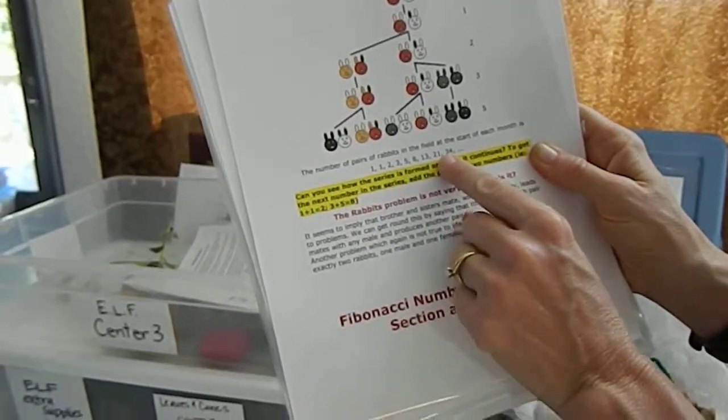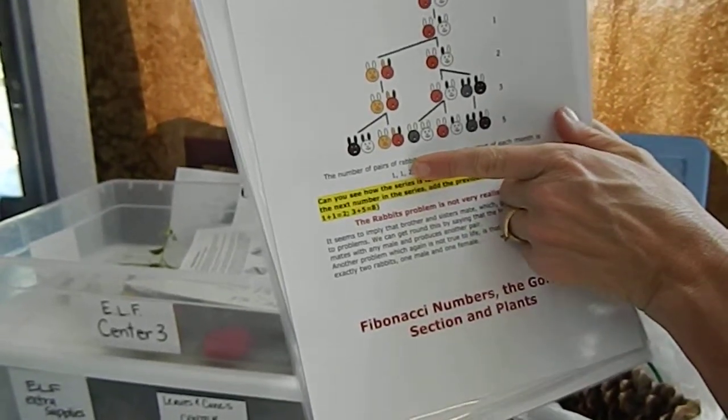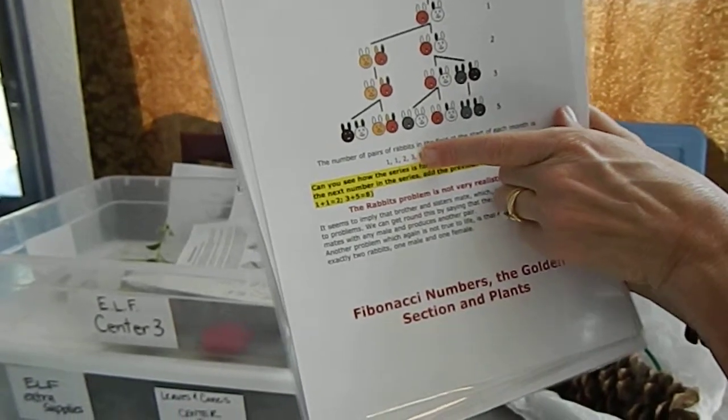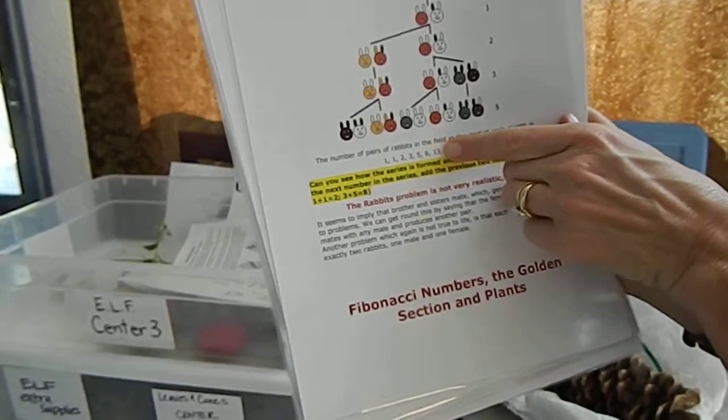And to get the Fibonacci, we add the 2 prior numbers. 1 plus 1 is 2. 2 plus 3 is 5. 5 plus 3 is 8. 8 plus 5 is 13.